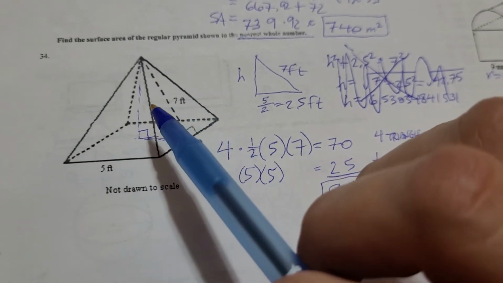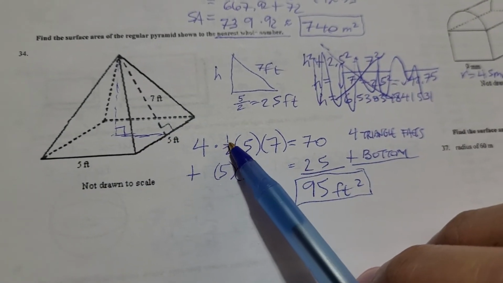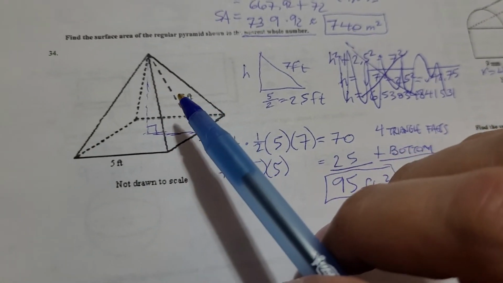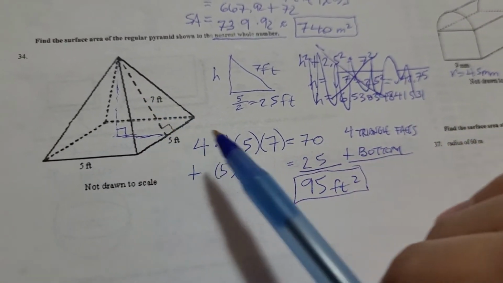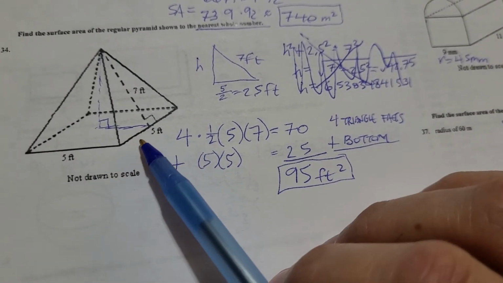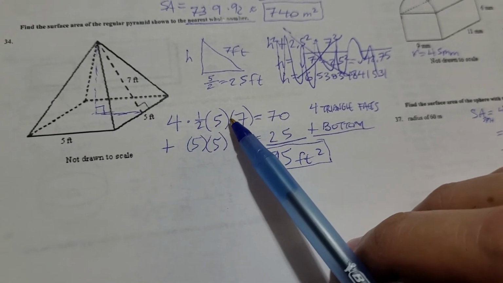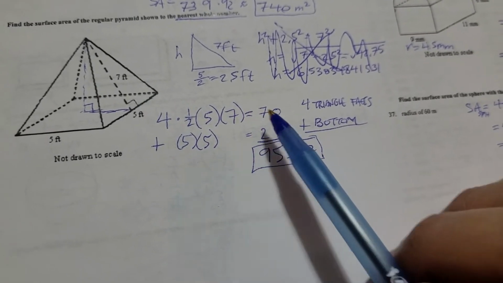Okay, so in other words, I just need the area of one of these triangles. I have four of them, of these triangles. So I'm going to have 4 times, well, the area of a triangle is 1/2 the base times the height. The base here is 5, my height here is 7. So 4 times a half times 5 times 7, I'm going to get 70.